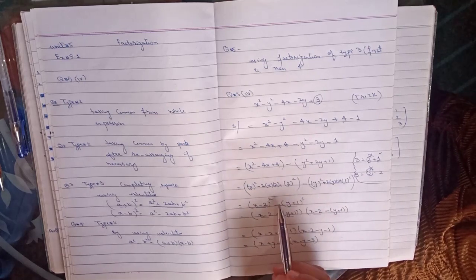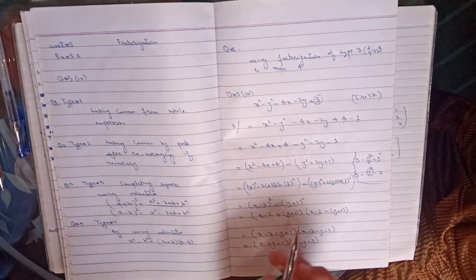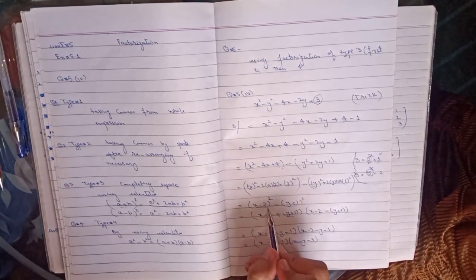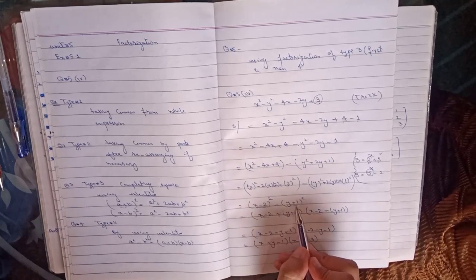Here I will use type number 4 of factorization, in which a square minus b square equals a plus b into a minus b: x minus 2 and y plus 1 whole square. This is a and this is whole b.